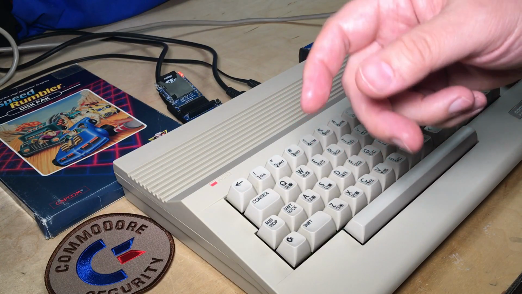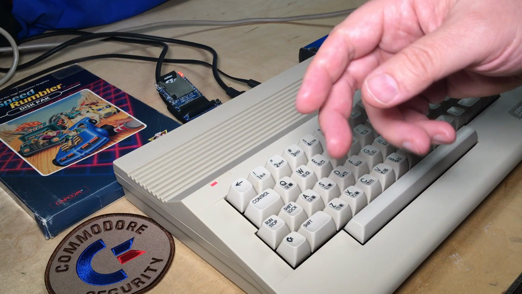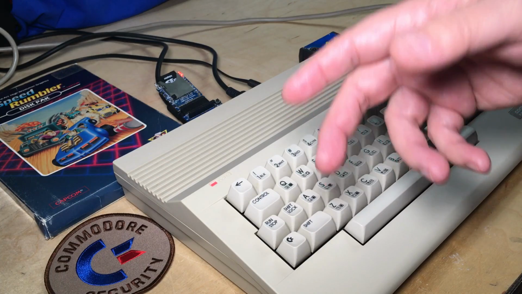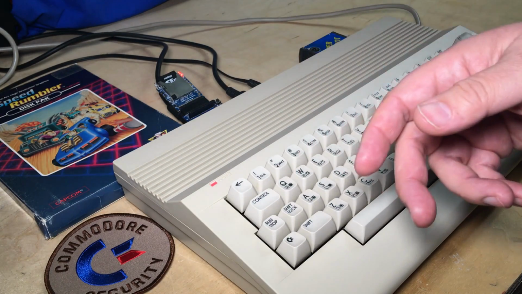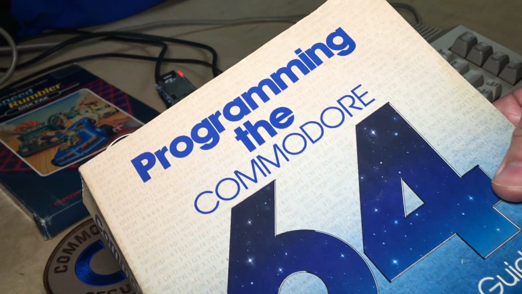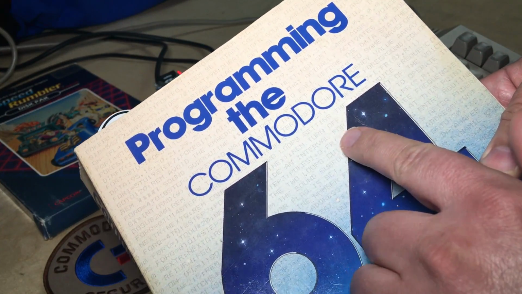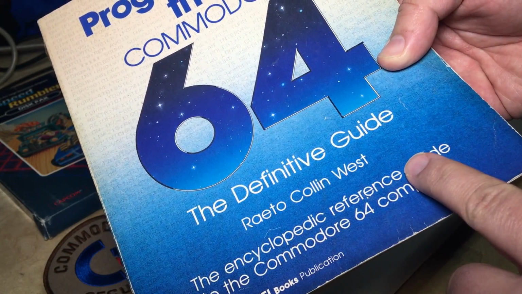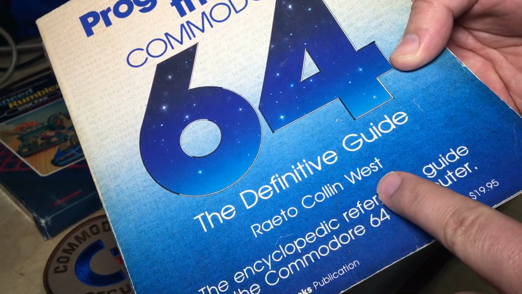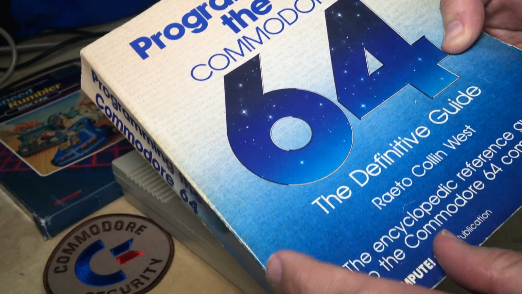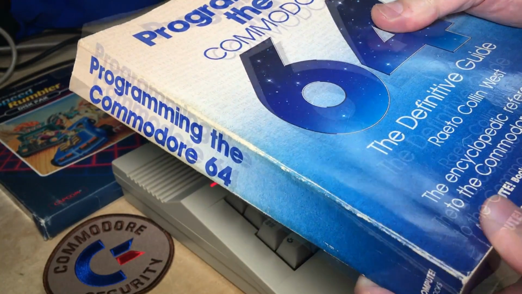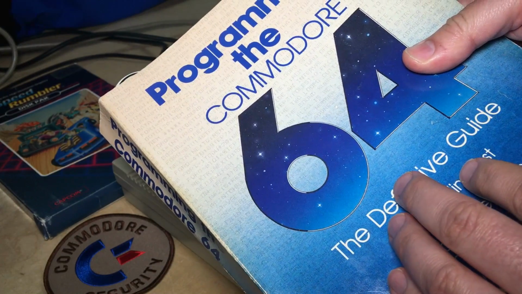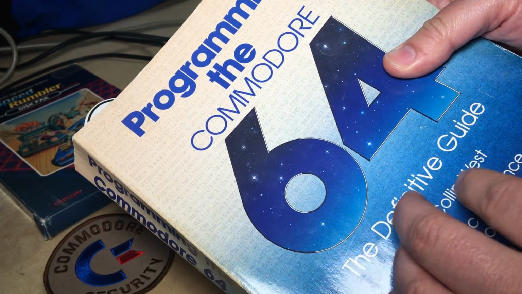Hi, it's Robin. After that COBOL episode, I felt like doing something easy and relaxing like some assembly language programming. So I was reading through this excellent book, Programming the Commodore 64, The Definitive Guide by Raeto Collin West. An awesome book if you can get a copy. And by the way, it is available on archive.org to download as well.